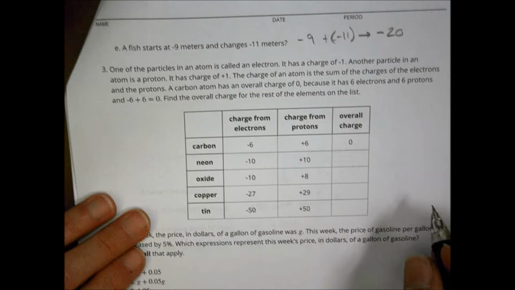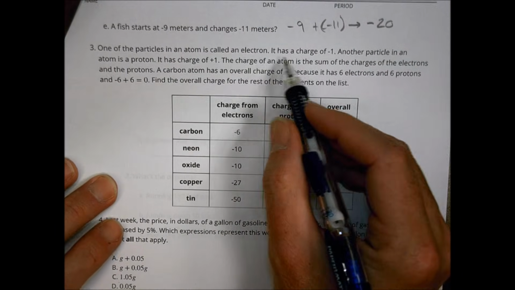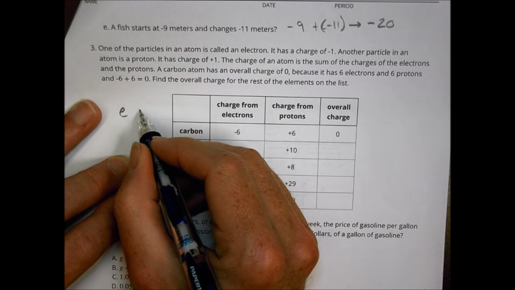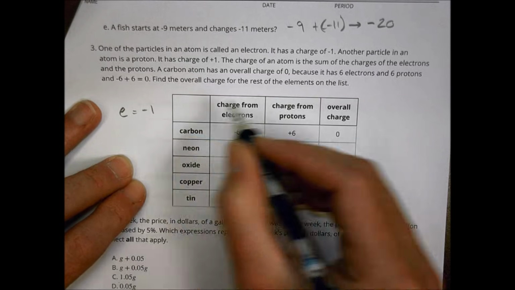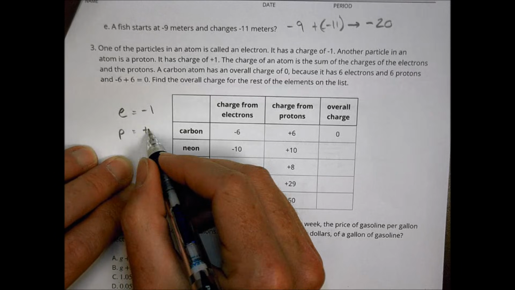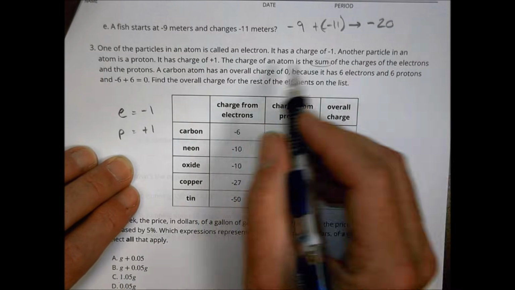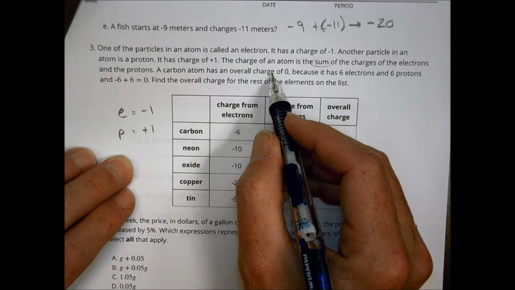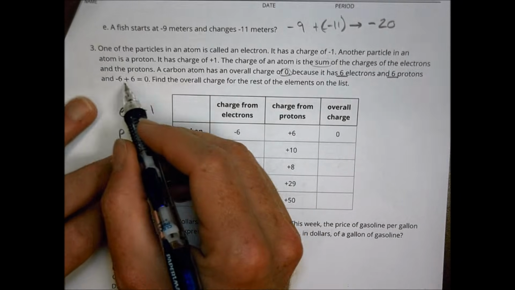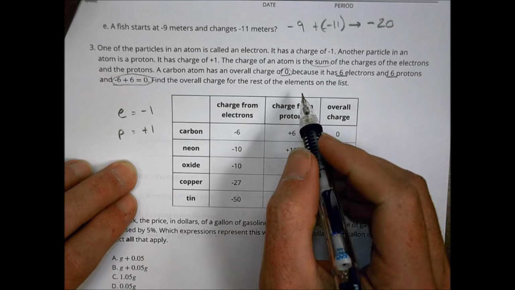All right, number 3. One of the particles in an atom is called an electron and has a charge of -1. So our electron has a charge of -1. Another particle in an atom is a proton, and it has a charge of +1. The charge of an atom is the sum of the charges of electrons and protons. The carbon atom has an overall charge of 0 because it has 6 electrons and 6 protons. -6 plus 6 equals 0. Got it. Find the overall charge for the rest of the elements on the list.